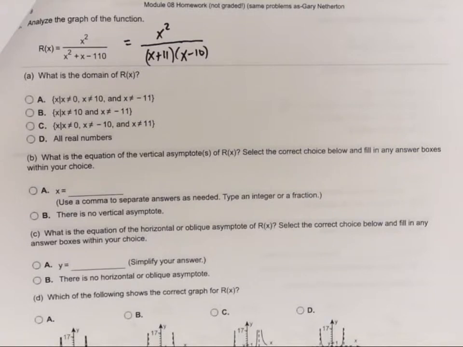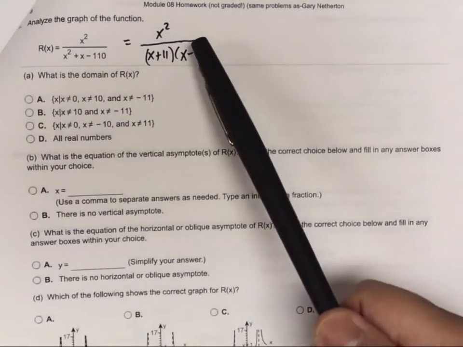First is if you have any variables under a square root. Well, we have no square root in this expression. But the second thing that can change the domain is if you have variables in the denominator. And we do have variables in the denominator.